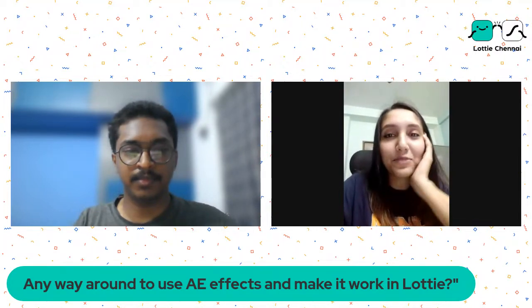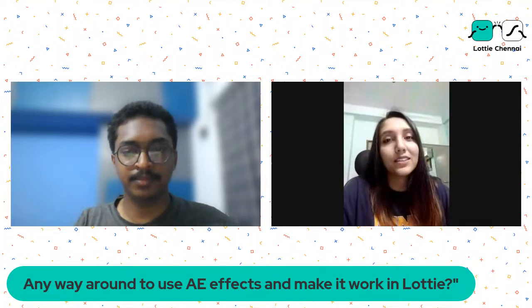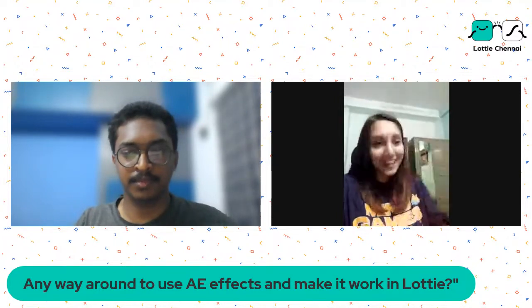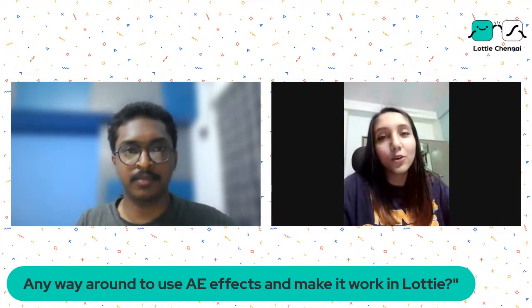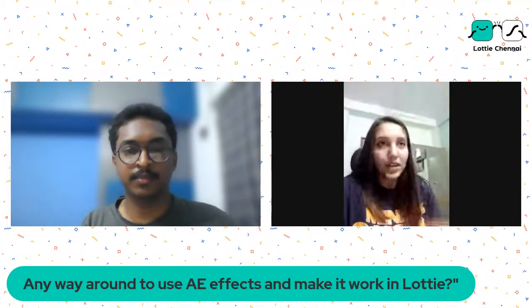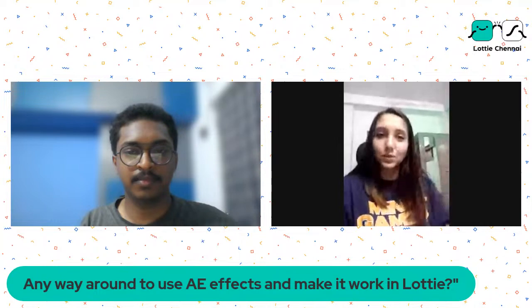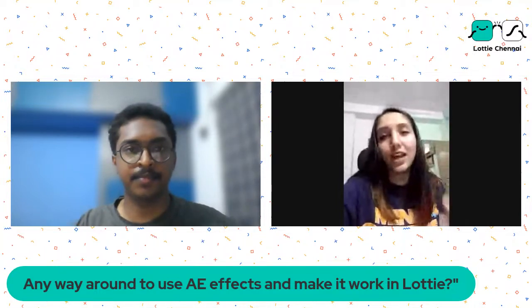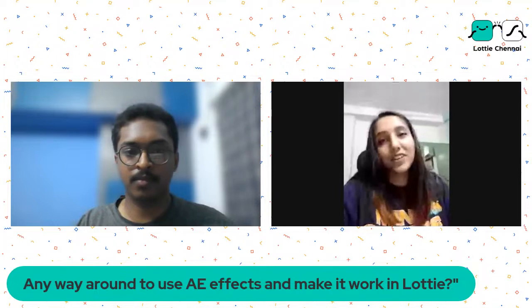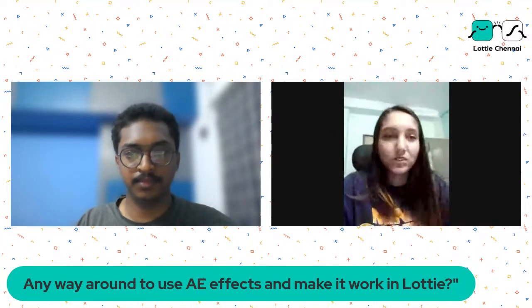Is there any way around to use AE effects to make it work in Lottie? I wish, but there are only a few features that are supported by the Lottie framework. Not all After Effects features are supported. So the only way to work around it, depending on the kind of effect you want to simulate, is to use the features that already work and see if you can make that effect with them. Otherwise Lottie won't render any of the effects or expressions or things like that.